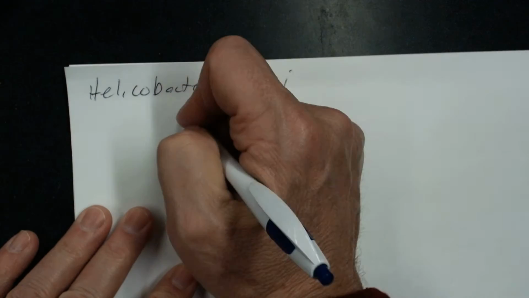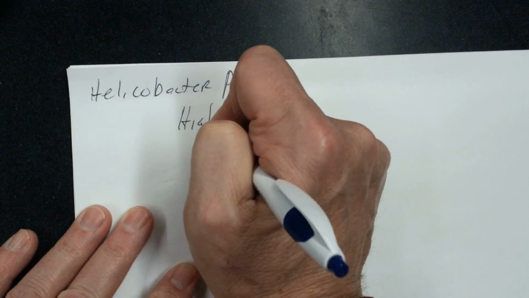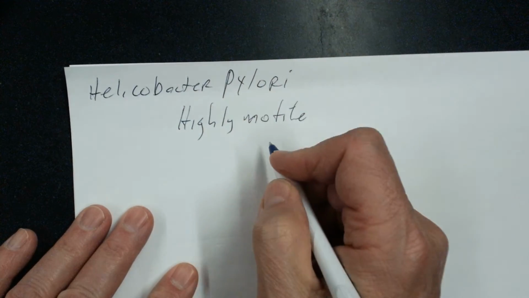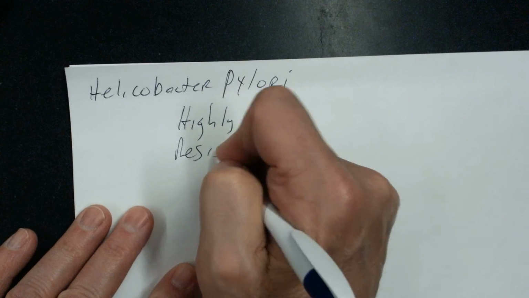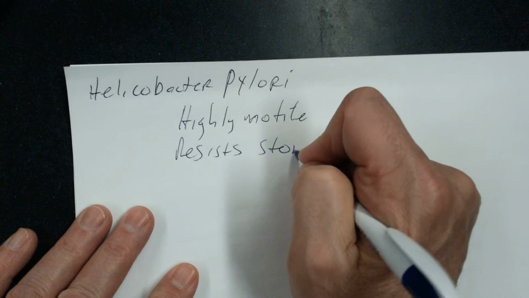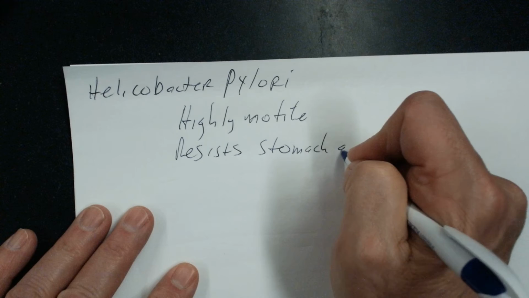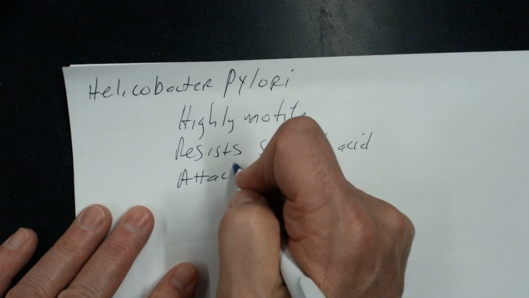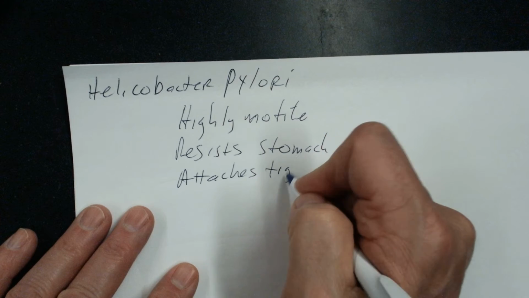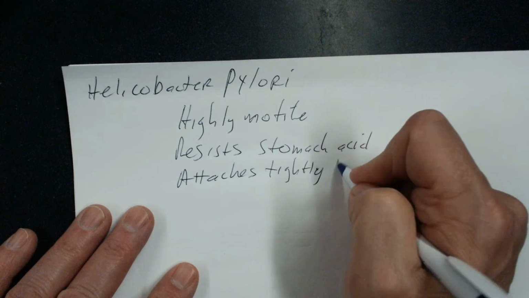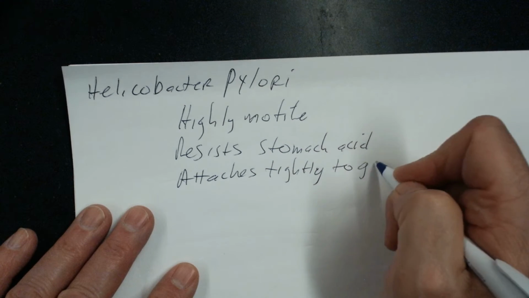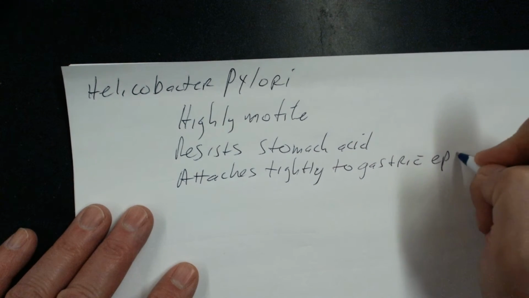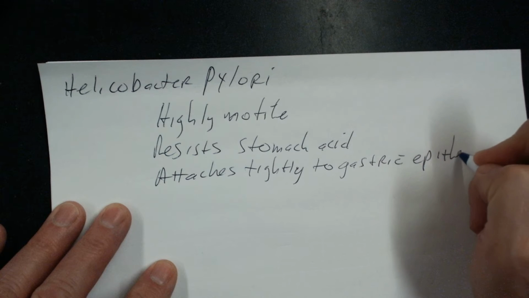So, highly motile, resists stomach acid, and it attaches tightly to gastric epithelium.